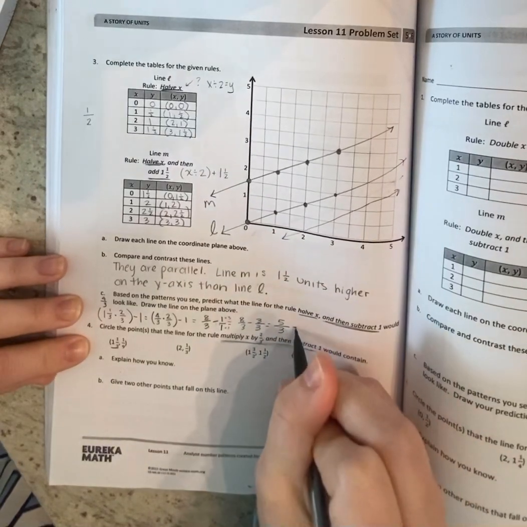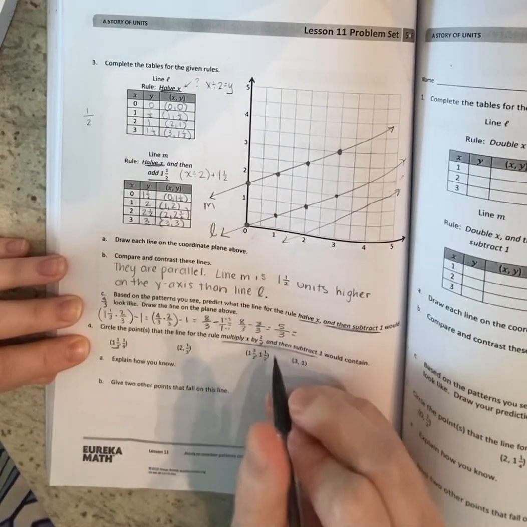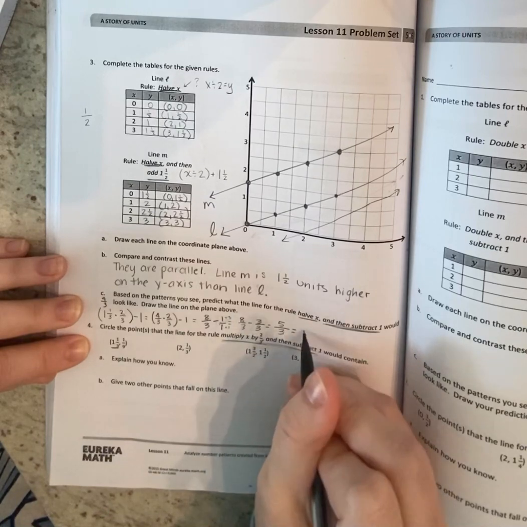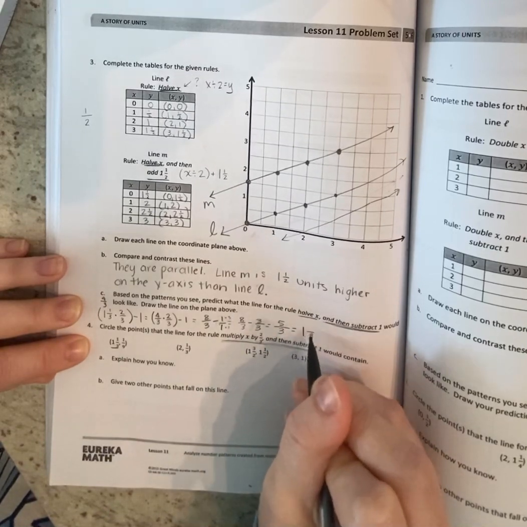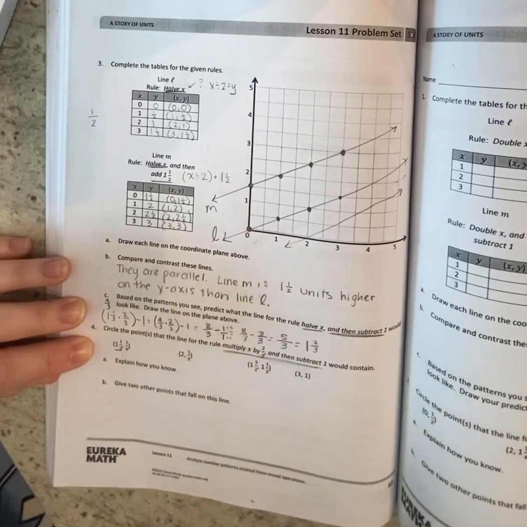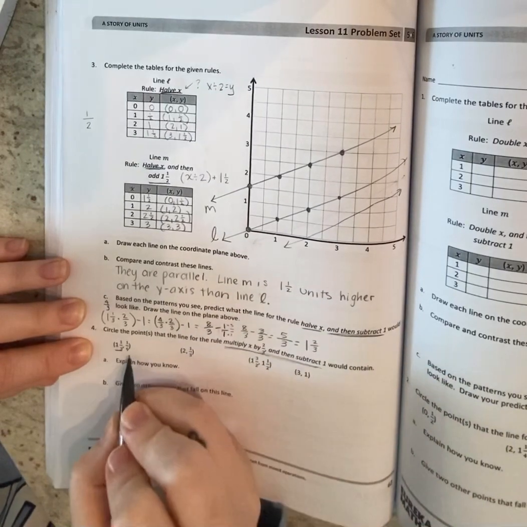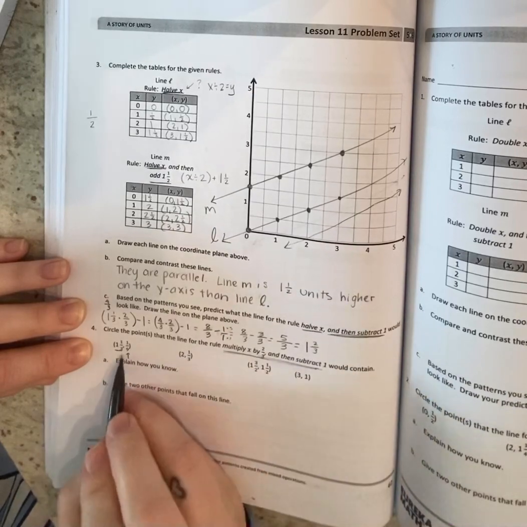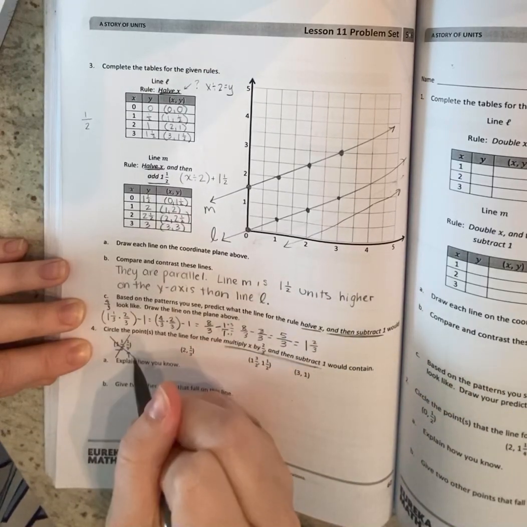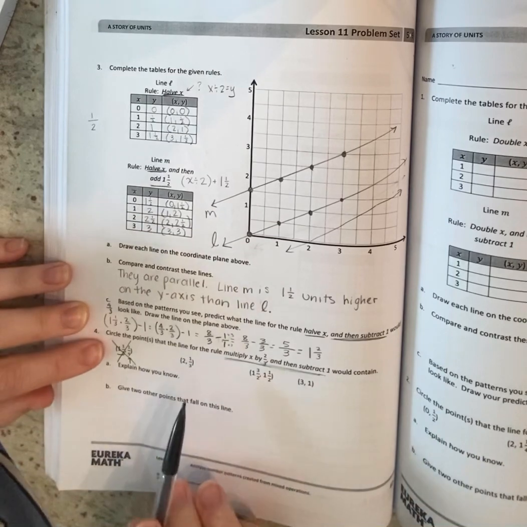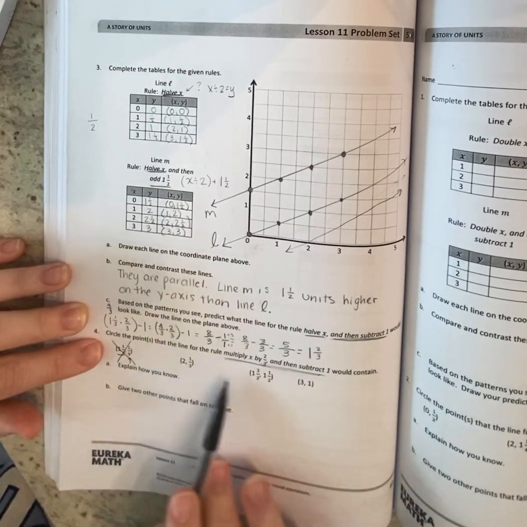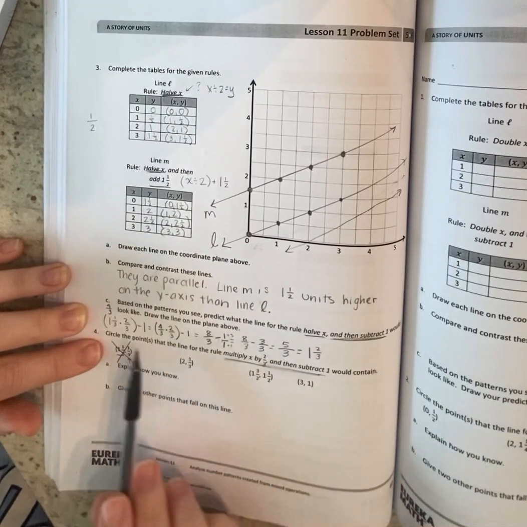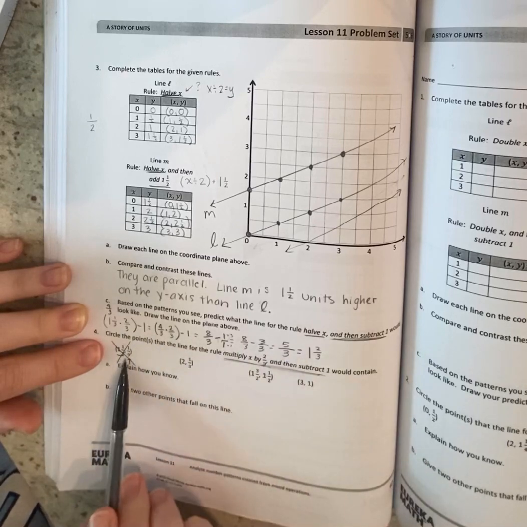And then I have to make this back into a mixed number. So 3 can go into 5 one time with 2 left over. So you would get 1 2/3, which means the y value should be 1 2/3, but it is not. That means this does not follow the rule. Okay, this is going to involve some work. All that I did right here was just for this one, okay?